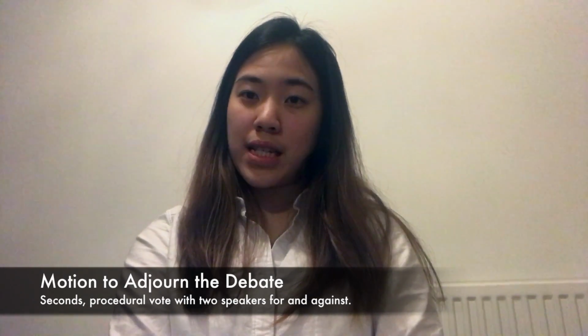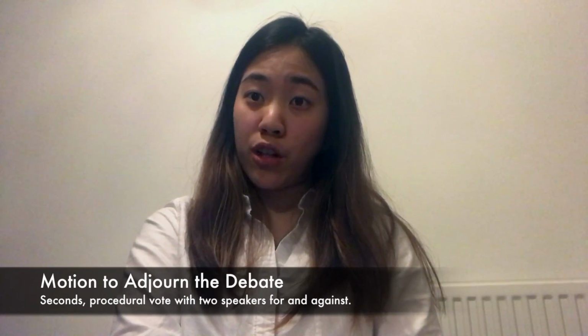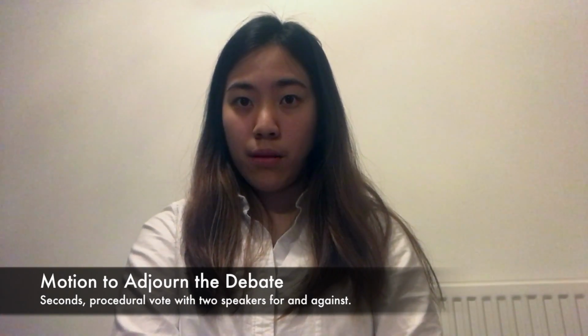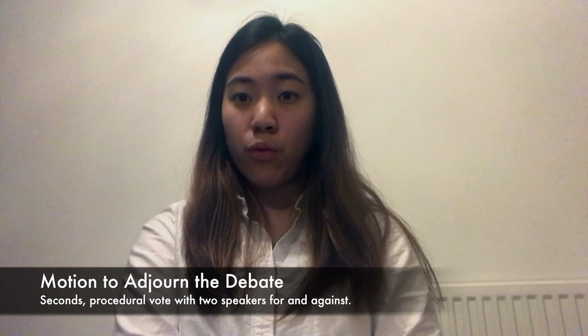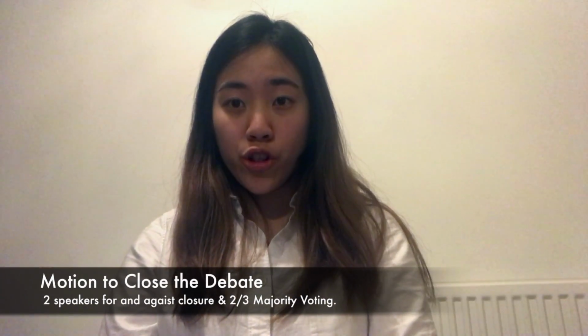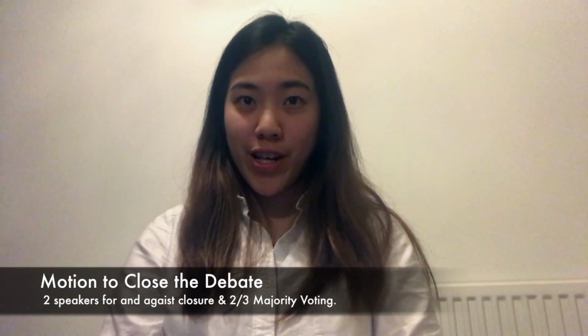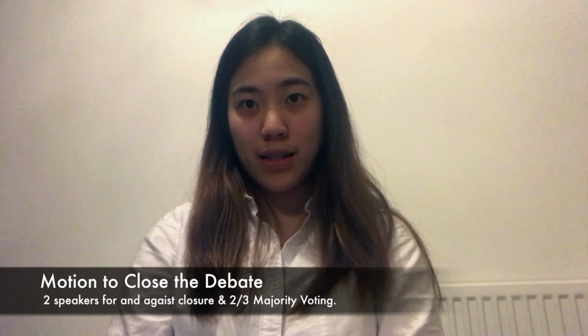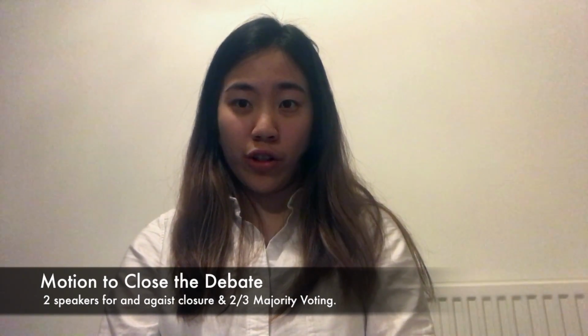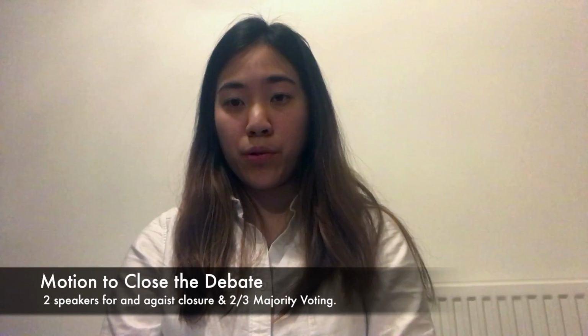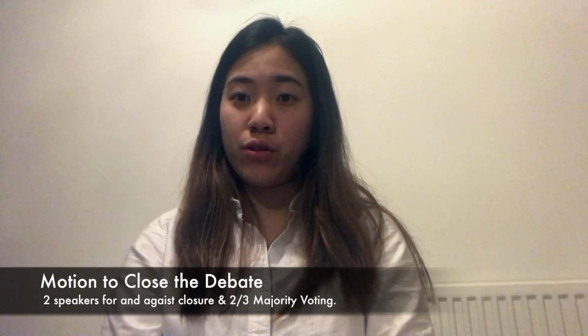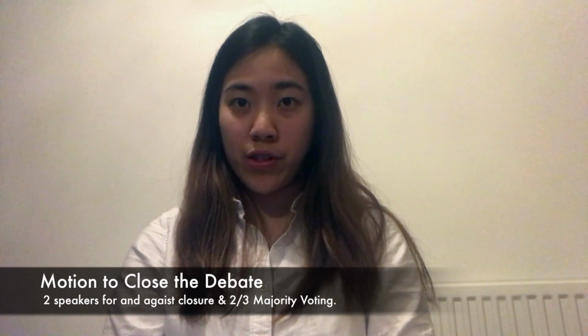So the motion requires a second and will be subject to a procedural vote with speakers. The maximum number of speakers for each side will be set at 2. Another motion to end the discussion of an agenda item is the motion to close the debate. Now, this ends all discussion on the agenda item and it moves into voting procedures of all substantive proposals introduced under the debate. So this is like the draft resolution.